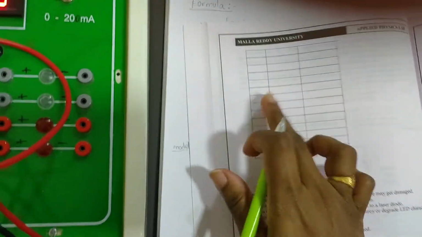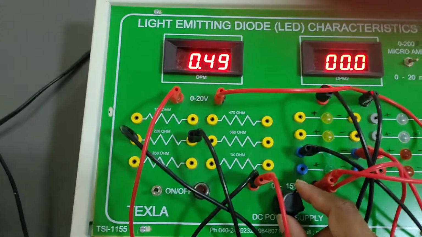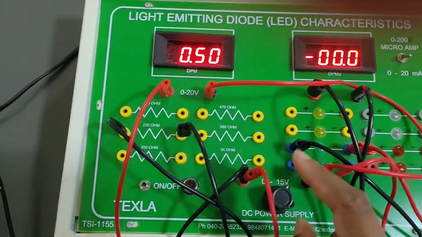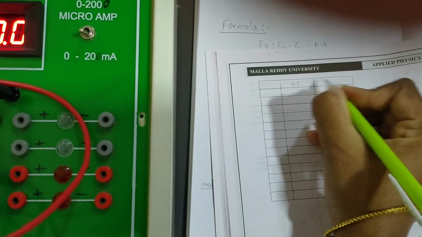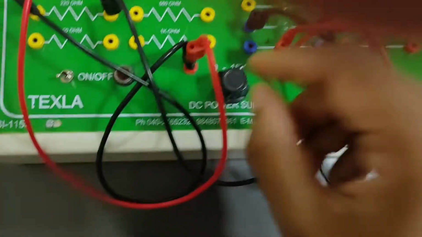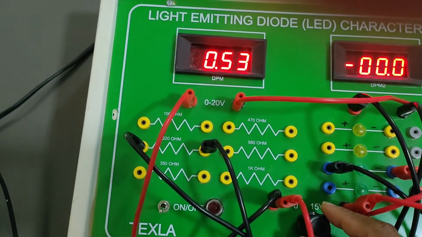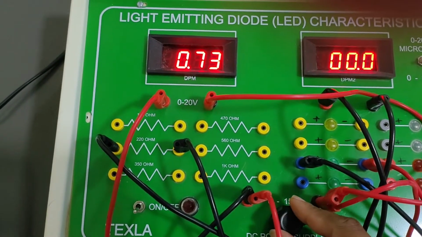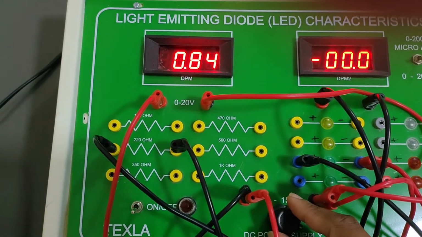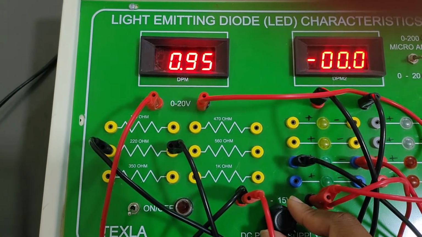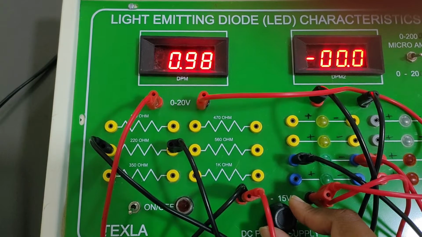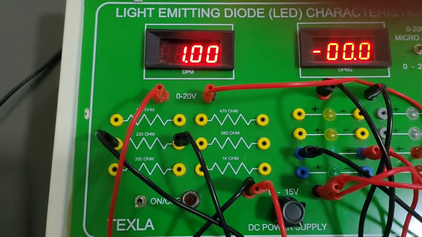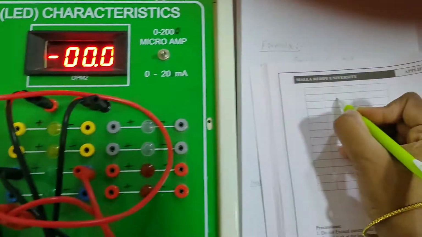Then we'll vary for the next 0.5. For 0.5 it's still 0. Next, for 1 volt, it is still 0 milliamperes.